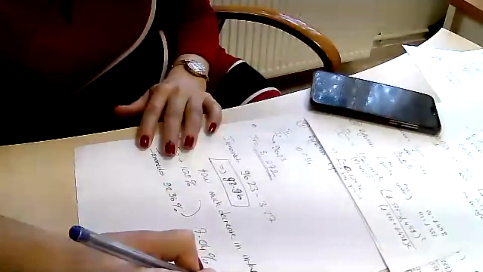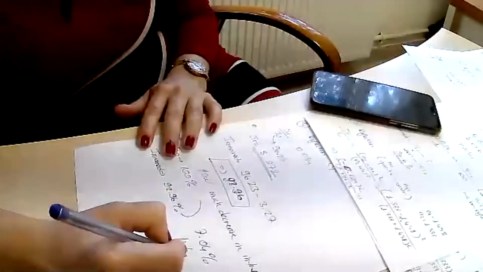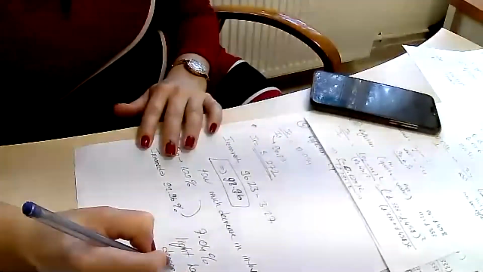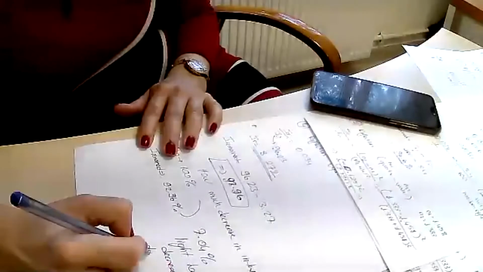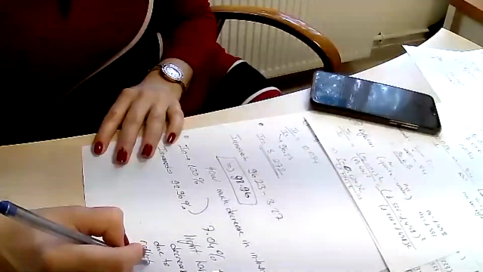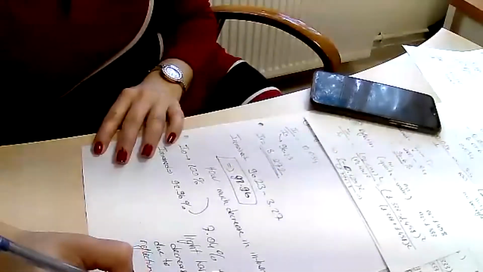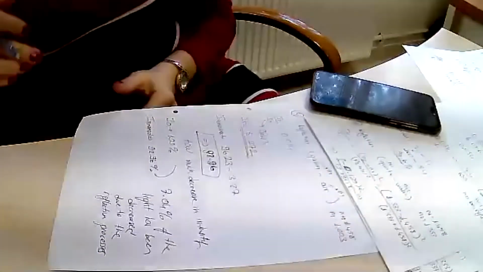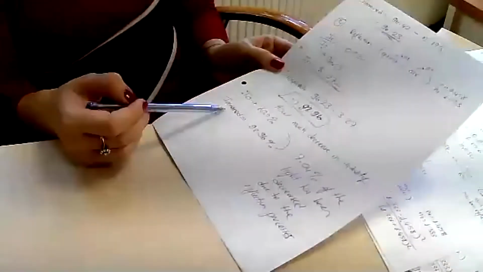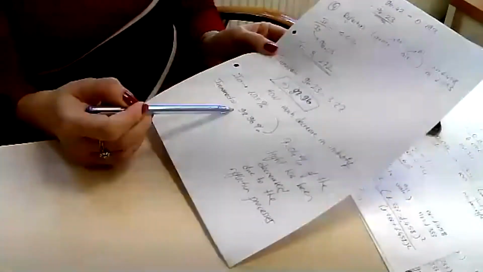7.04% of the light has been decreased due to the reflection processes. We take the difference between the beginning 100% and the remaining intensity.